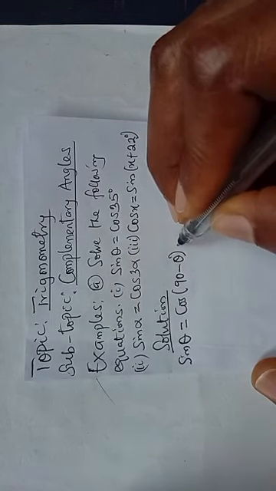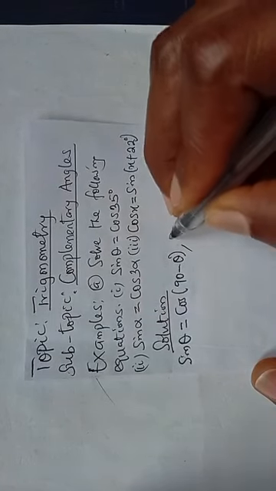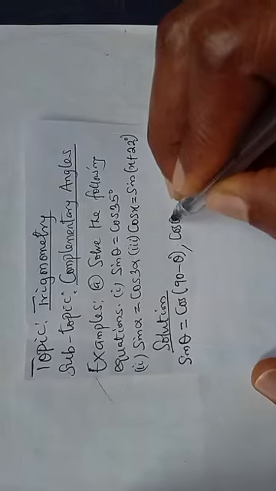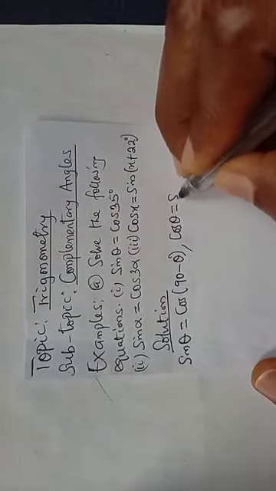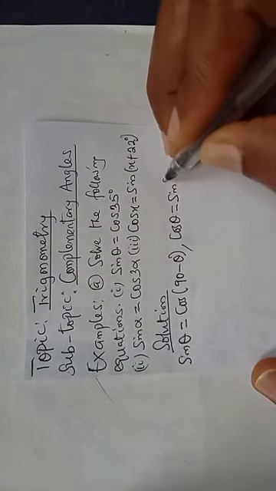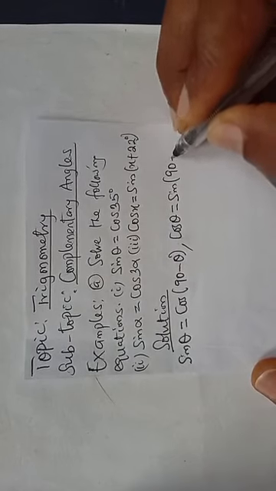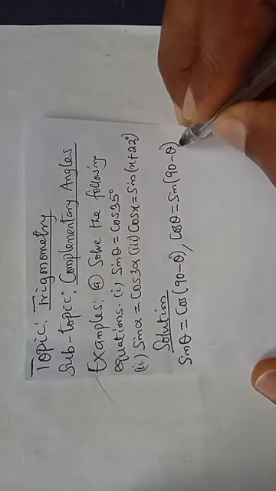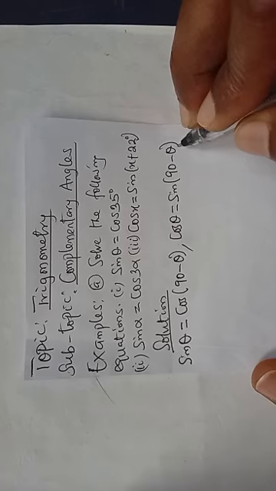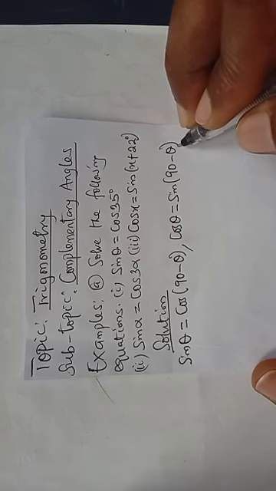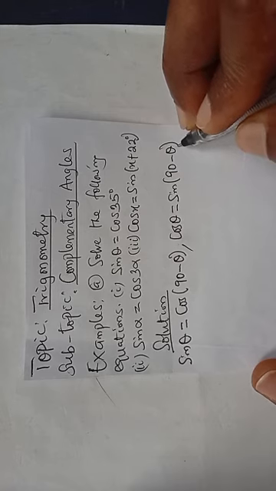The second one says cos theta is equal to sine into brackets 90 minus theta. These are the two identities that we obtained in our previous class.